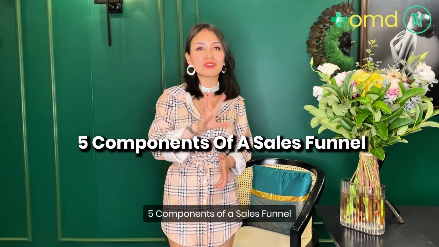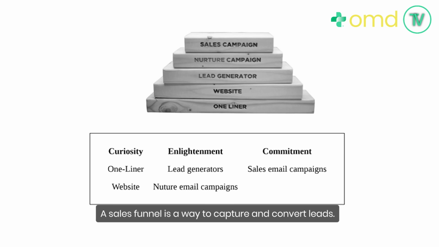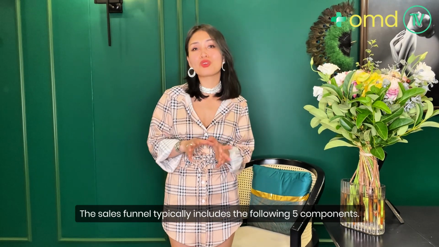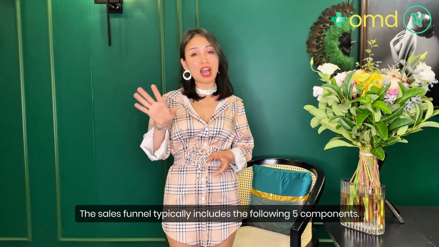And five components of a sales funnel. A sales funnel is a way to capture and convert leads. The sales funnel will typically include the following five components.